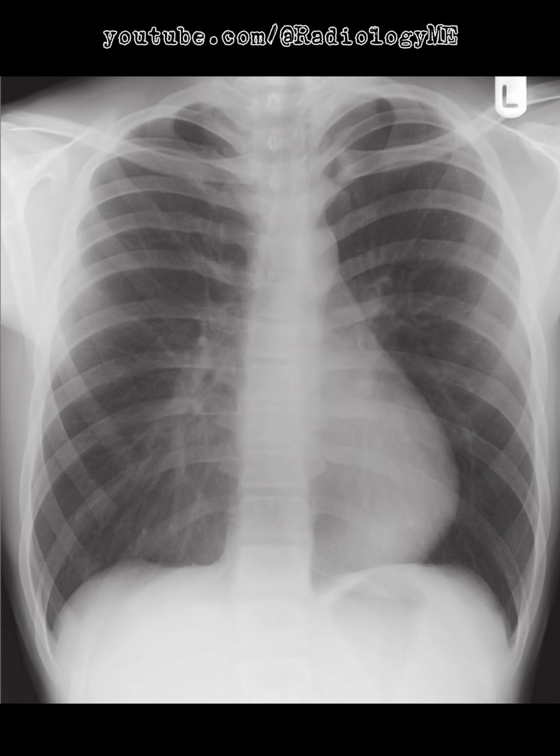The examiners might also ask, what other investigations would you order? In this case, the next step is clear. A lateral chest radiograph would help confirm the diagnosis, and possibly a CT chest for a more detailed assessment if needed. If there's suspicion of cardiorespiratory impact, I'd opt for echocardiography and pulmonary function tests.